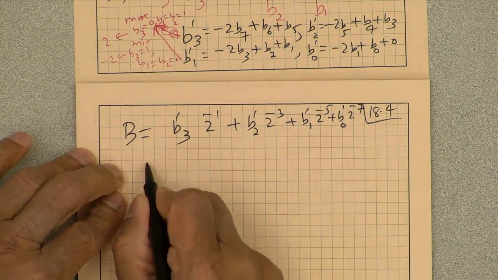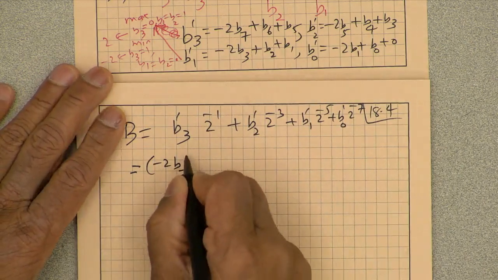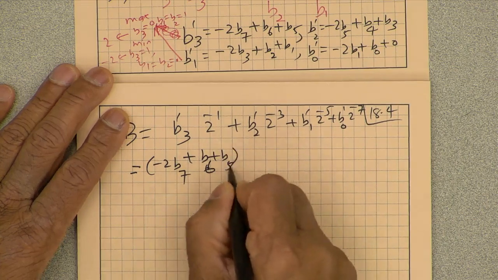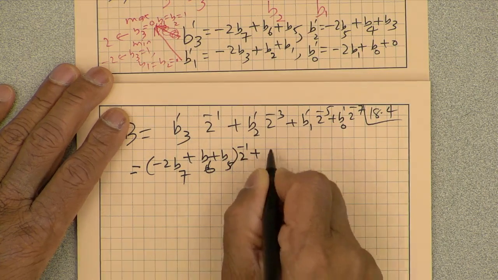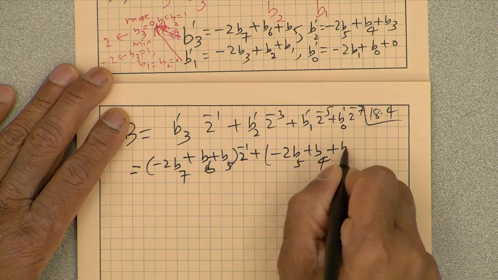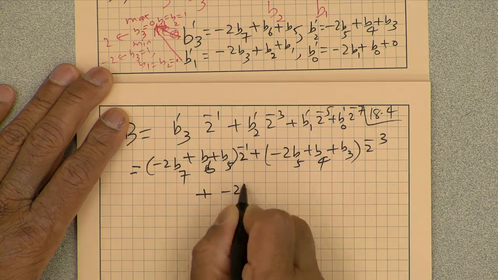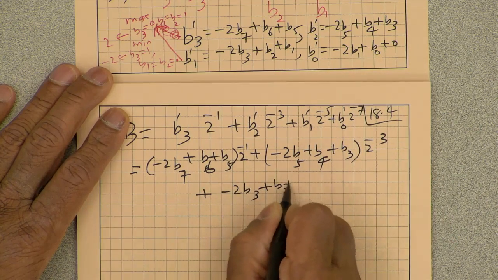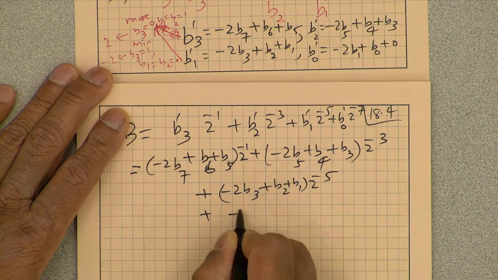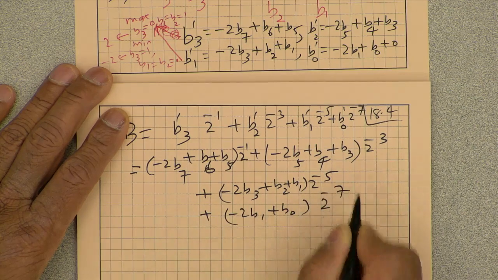If I take that and substitute these values, that's minus 2 B7 plus B6 plus B5 times 2 to the power minus 1, plus minus 2 B5 plus B4 plus B3 times 2 to the power minus 3, plus minus 2 B3 plus B2 plus B1 times 2 to the power minus 5, plus minus 2 B1 plus B0 times 2 to the power minus 7.